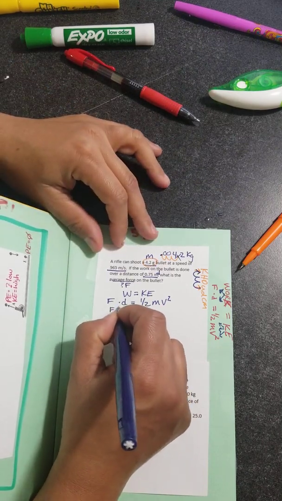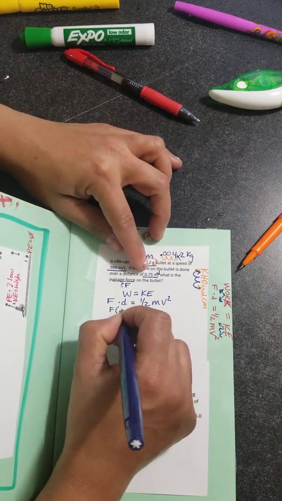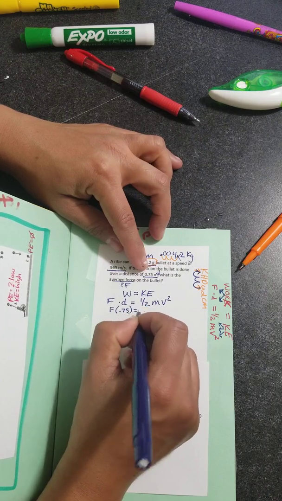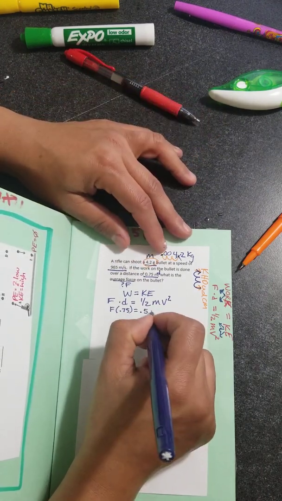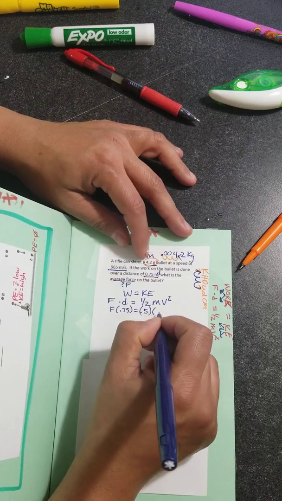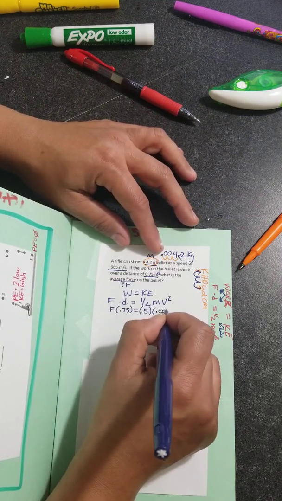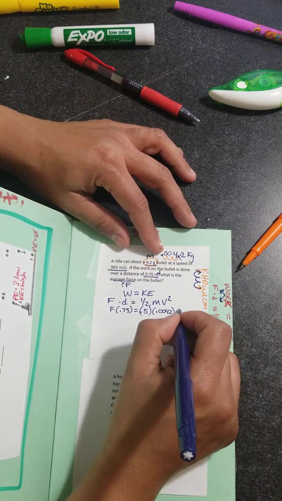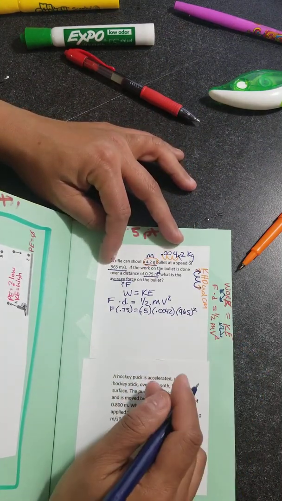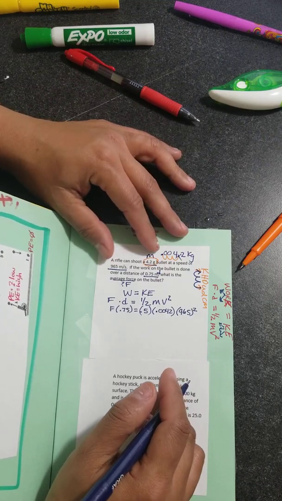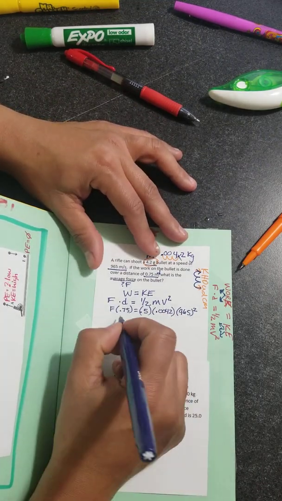F multiplied by 0.75 equals 0.5, which is the same thing as 1/2, times the mass, which is 0.0042, times the velocity, which is 965 squared. Now that I set you up, I know you can finish the rest of the math.